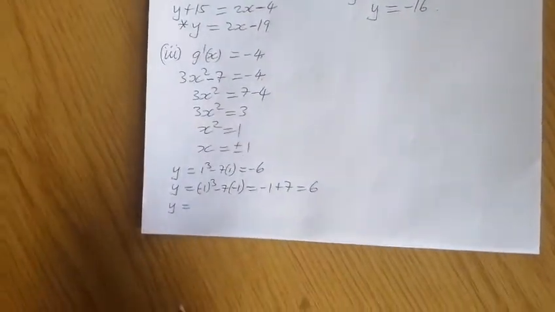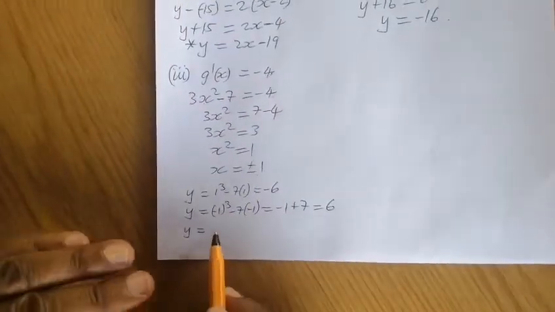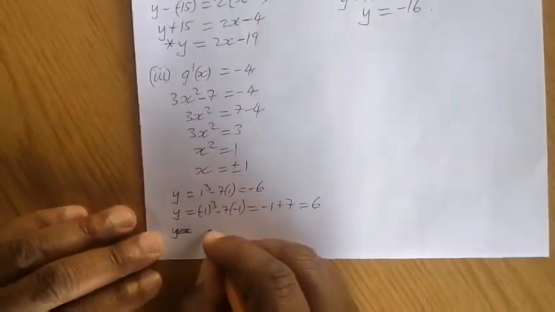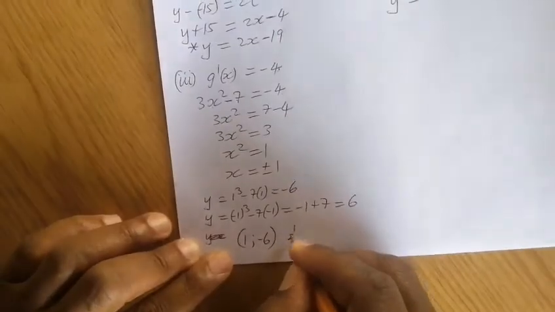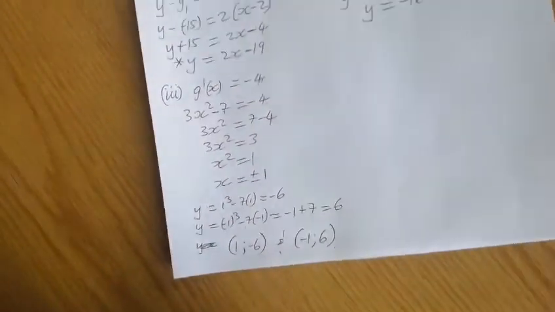So we can see we are going to have two values of y corresponding to the x values that we are given. Therefore, the points that we are considering are (1, -6) and (-1, 6). Very, very important. So now we can find the equations.